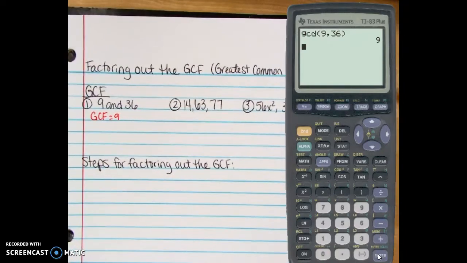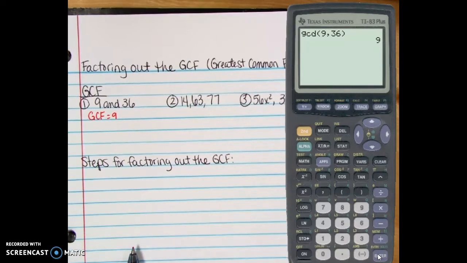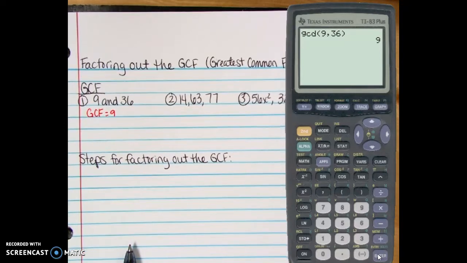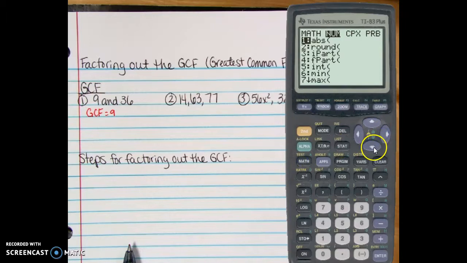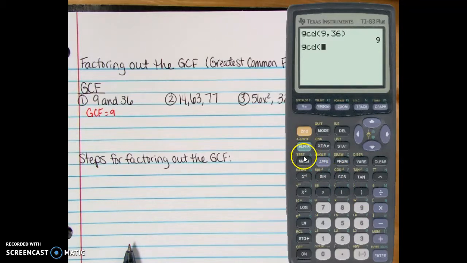Okay, and then number 2 is 14, 63, and 77. If you're not sure right away what the GCF is, then you can go ahead and put it in the calculator. But when it's 3 terms like this, it gets a little bit complicated. But let's do this. So number 9. And for anything more than 2 terms, you have to add in a GCD for each extra one.